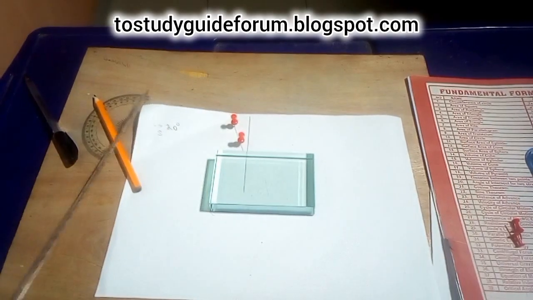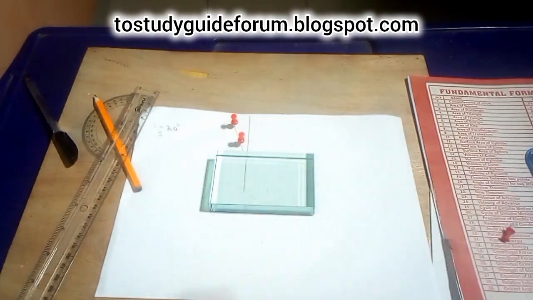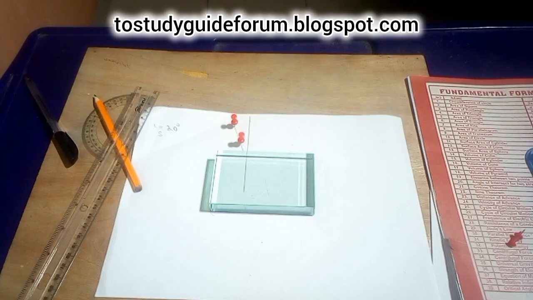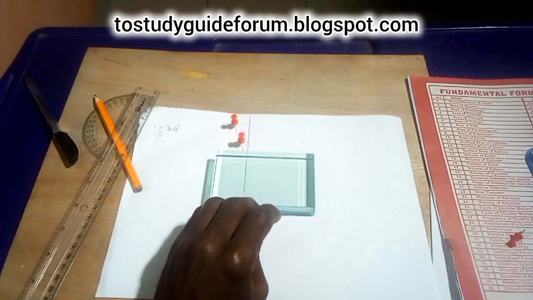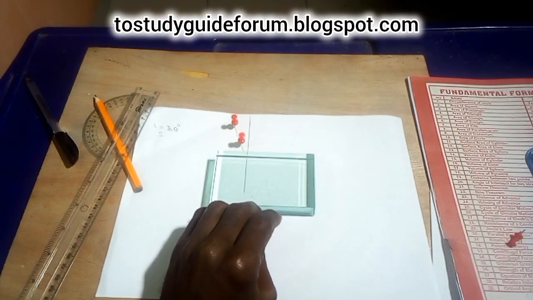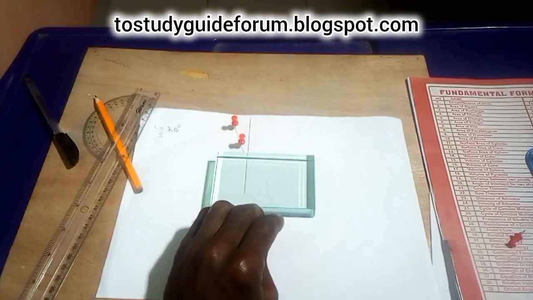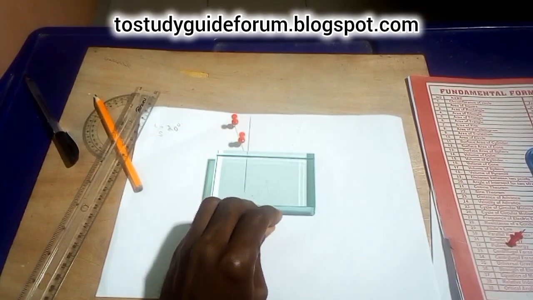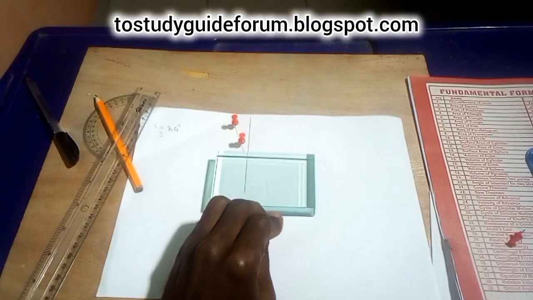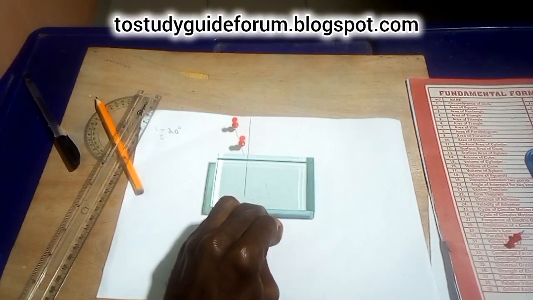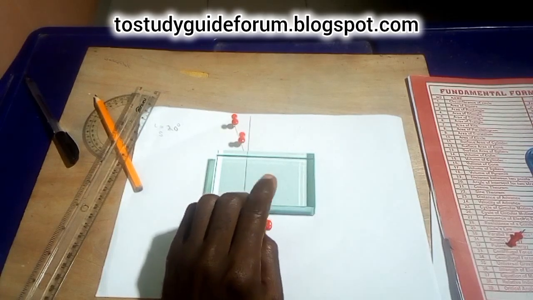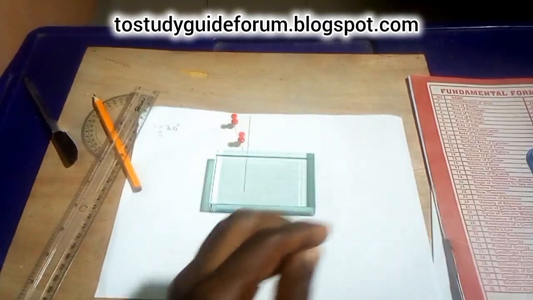Then I will view it and make sure I get the pins to where they are aligned together. Make sure you get it to the point where they are together in a straight line, in a straight line with the ones that we have here in the incident.